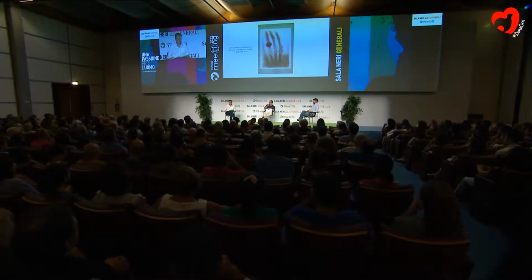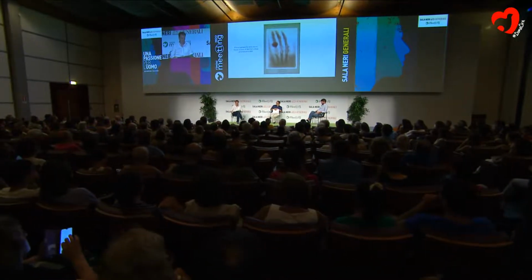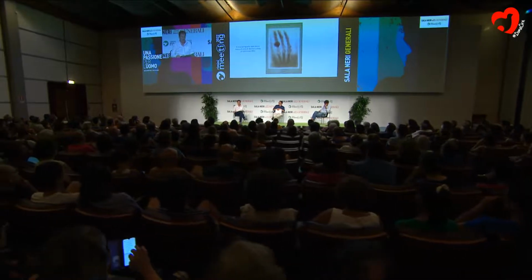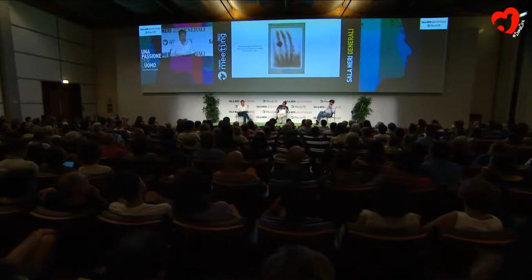The first X-ray in history, by the German physicist Röntgen in 1895. It is the left hand of a woman, Bertha Ludwig, his wife.